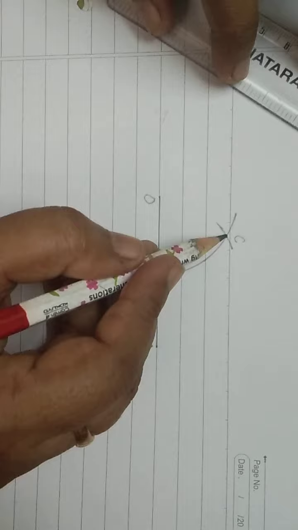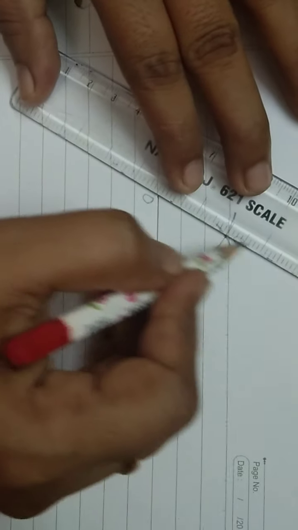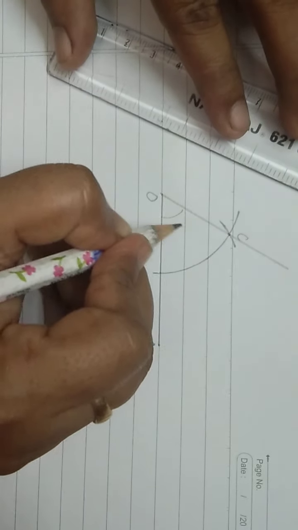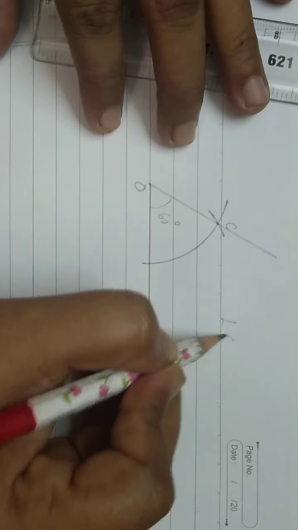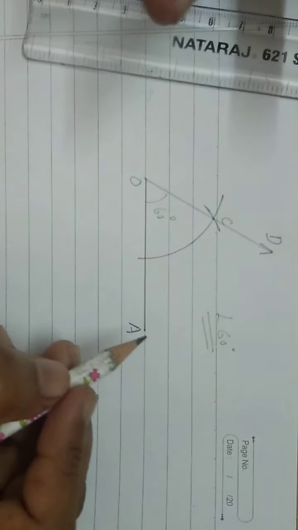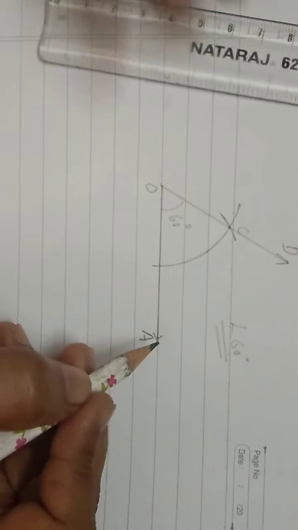Now join OC and produce it to A. This will always be 60 degrees. This is the angle 60. Angle 60 will be drawn like this. If you want, you can give D or B, any name for the angle. This is angle 60.